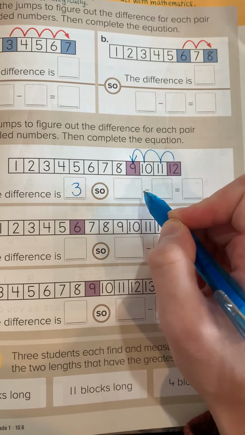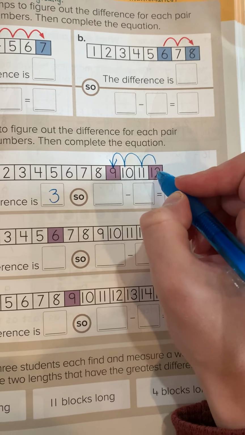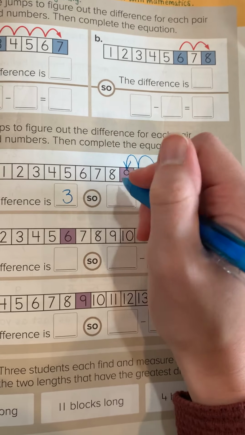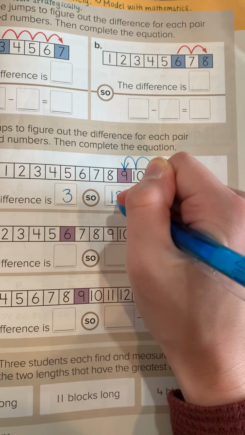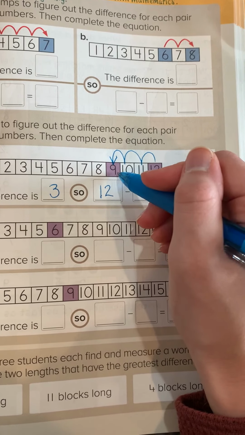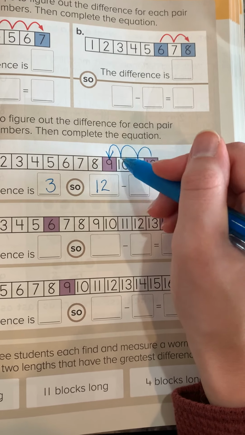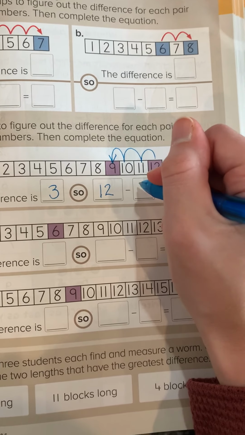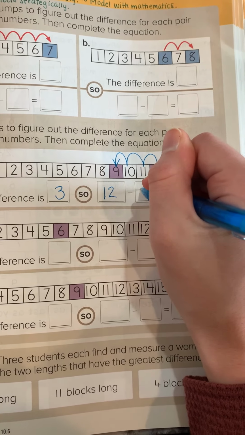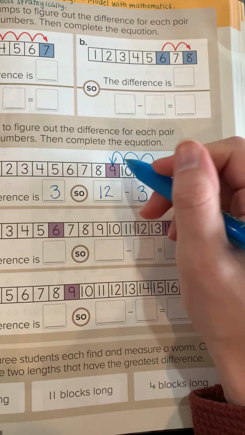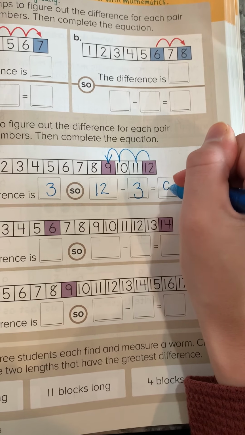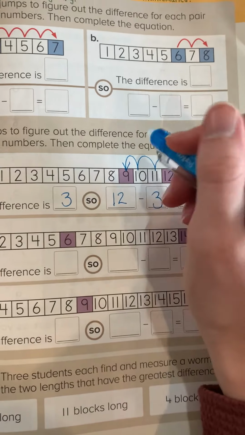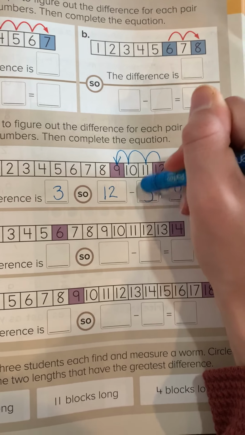So this is the part of the equation. That means we have to take the big number first because we're subtracting, we're not adding. The big number goes first. 12, take away what? How many did we take away? We took away 1, 2, 3. So the takeaway part is the number of jumps that we did. Equals 9. But either way that you do this, you're still going to get the same answer.